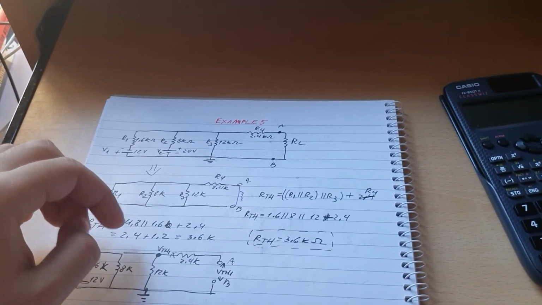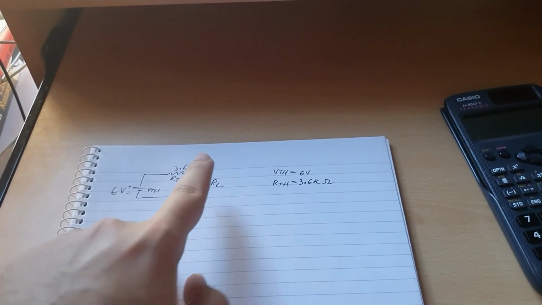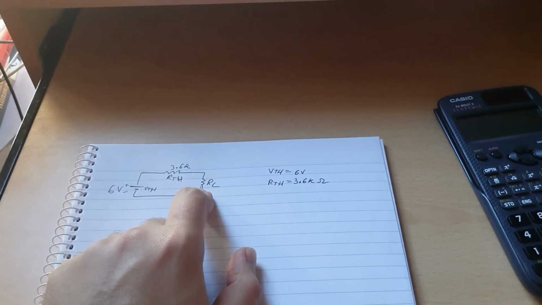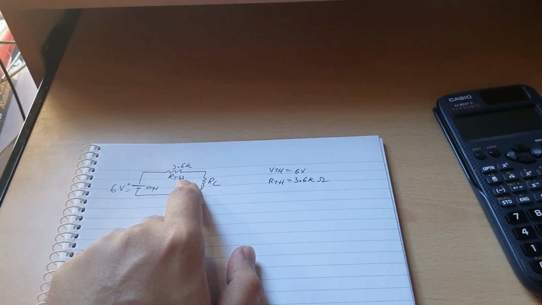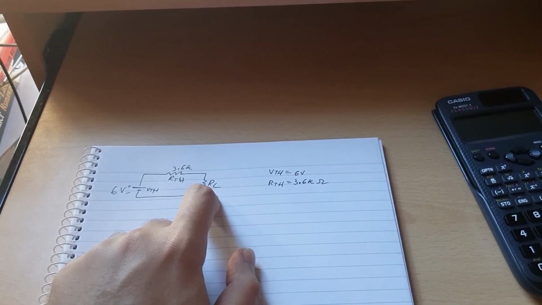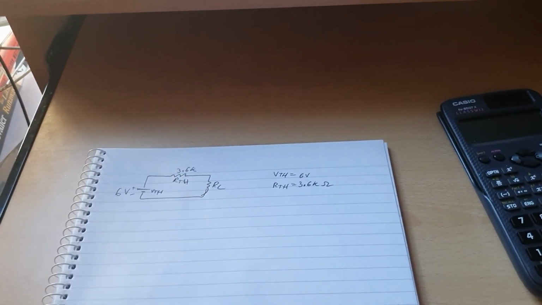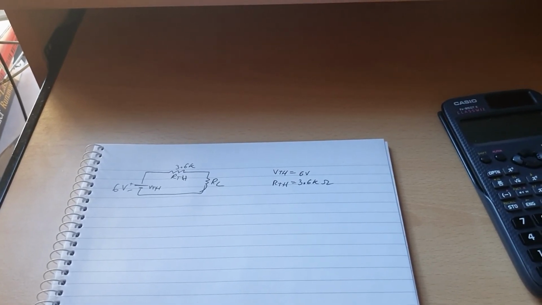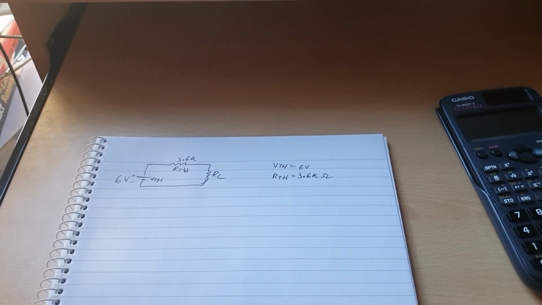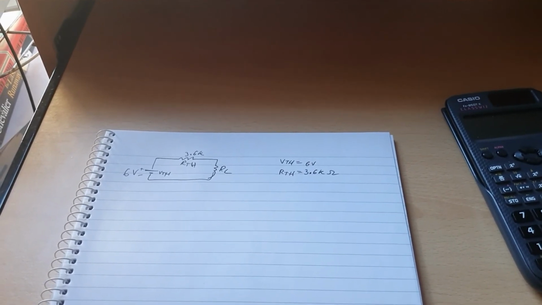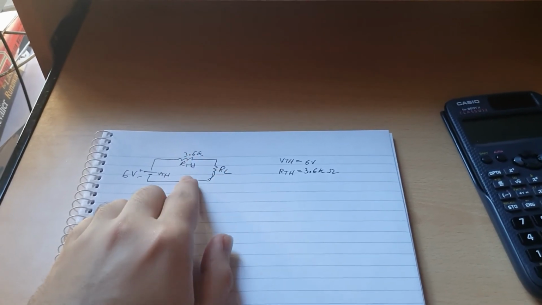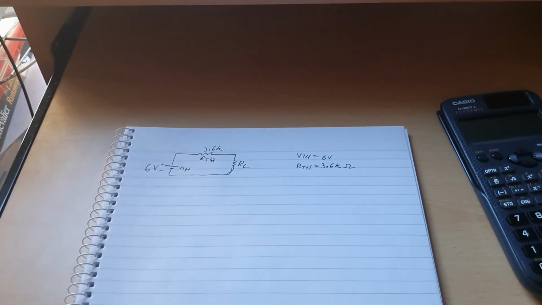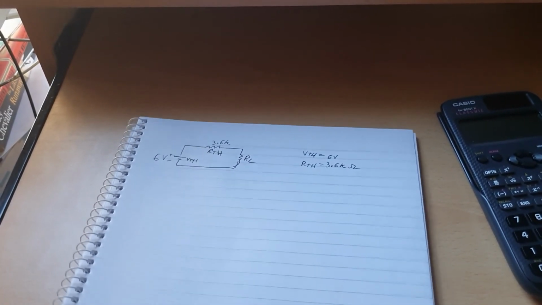And at the end you get a parallel resistor, RN, the Norton resistor, and RL will be in parallel, not in series, which makes it lose its usefulness, because it's all about quick calculations when you change it into series. If you make it parallel, it's a bit complicated to get the right currents and everything.